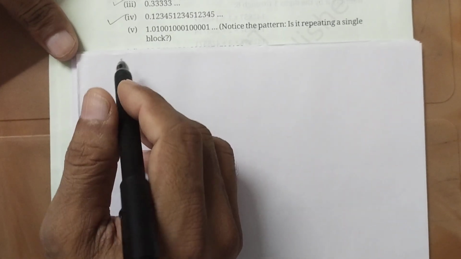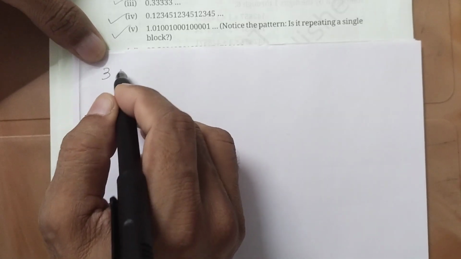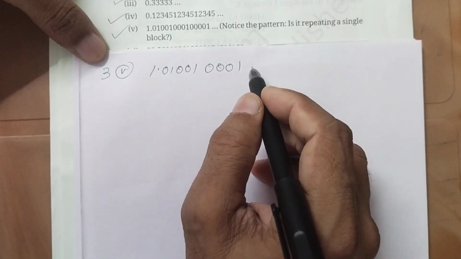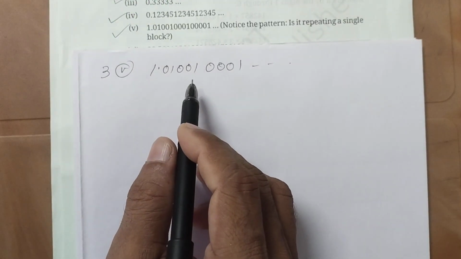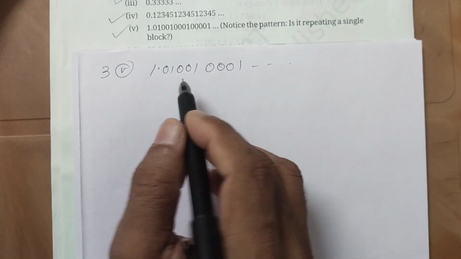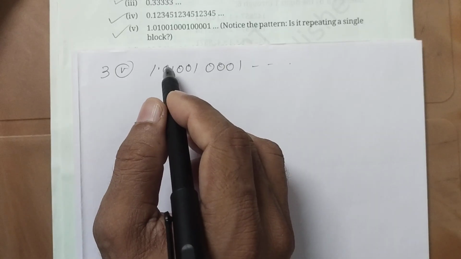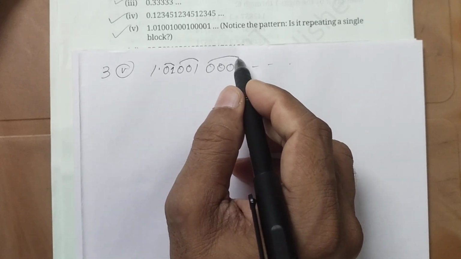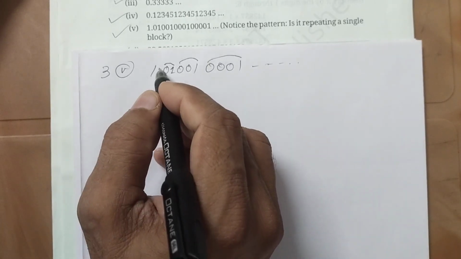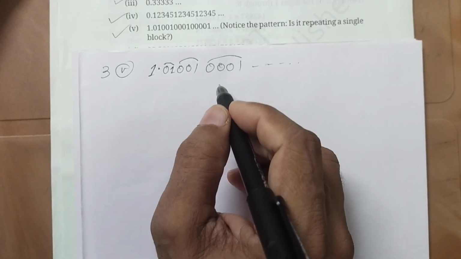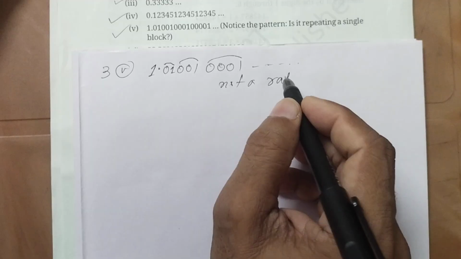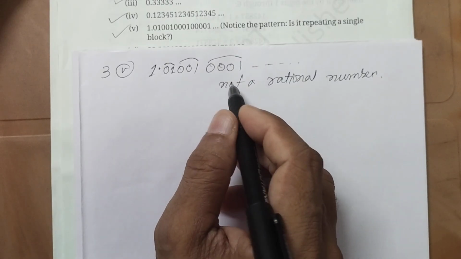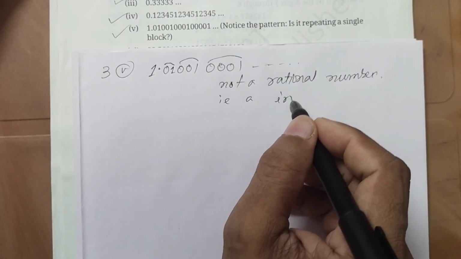Then question number 5, 3 5, you see it is 1 0 1 0 0 1 0 0 0 1 dot dot continued. You see it is not actually repeating form. You can see only 0 and 1 are repeating, but when you look at the repeating block, the first block has 2 digits, the second block 3 digits, then 4 digits, like this. There is no equal number of digits, so you cannot say it is in recurring or repeating form. So this is not a rational number, it is an irrational number.